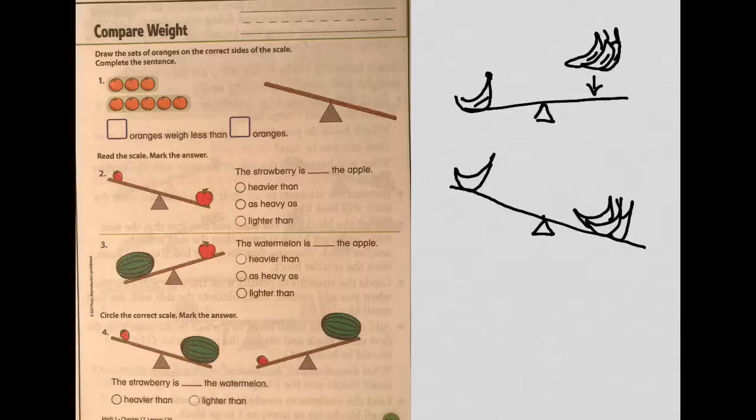So you're going to need your workbook page 291. You can pause the video, go get that. We're going to work on the front together, and whenever you get it, come back and unpause the video. Okay, let's take a look at number 1. It says, draw the sets of oranges on the correct sides of the scale.